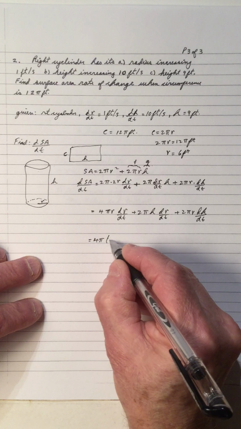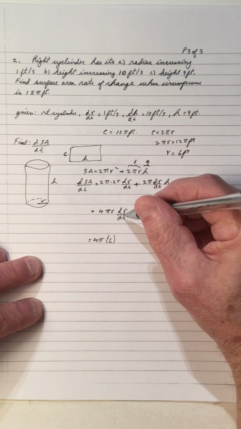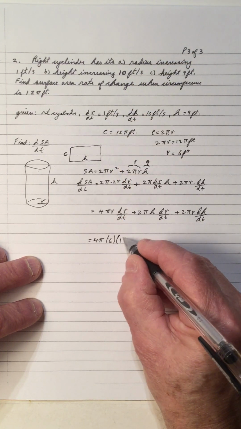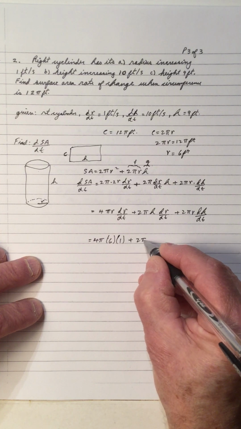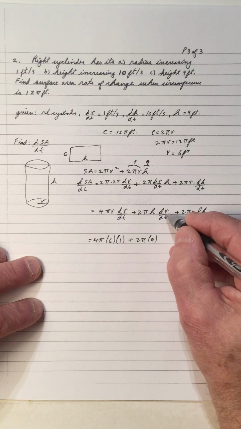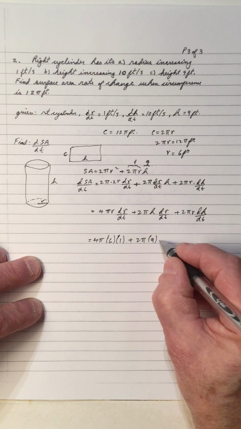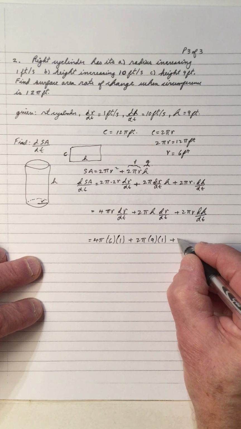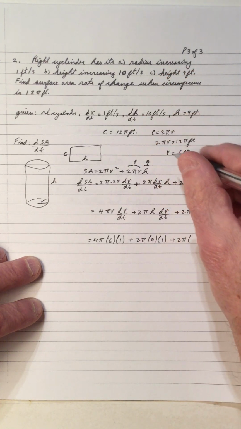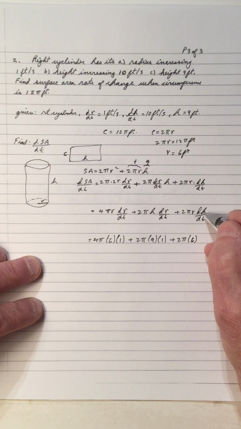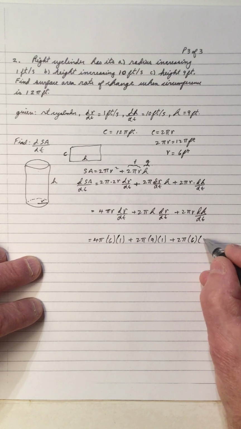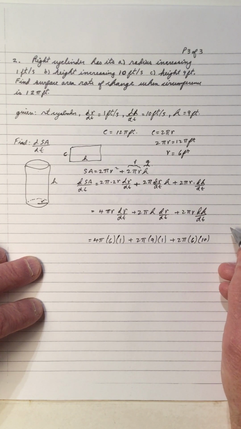So the radius is 6, and the rate of change of the radius is 1, and we have a 2 pi, and the height is 9. The rate of change of the radius again is 1, and we have 2 pi again, and a radius of 6, and the height is changing at 10 feet per second.